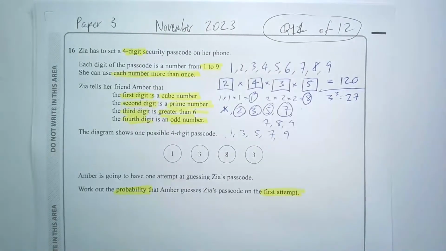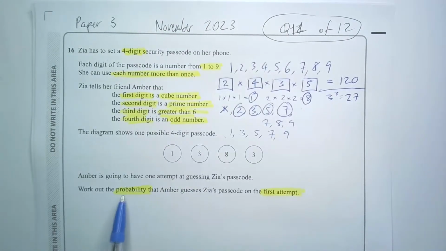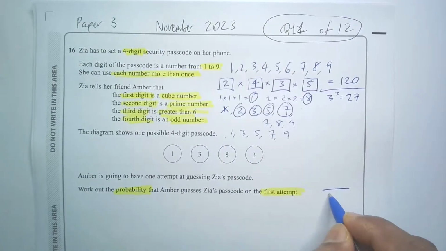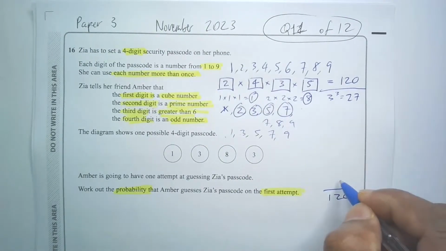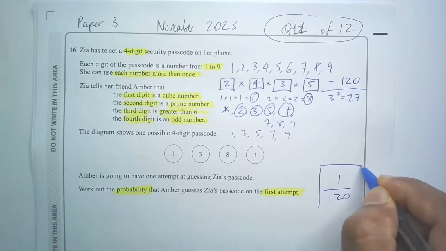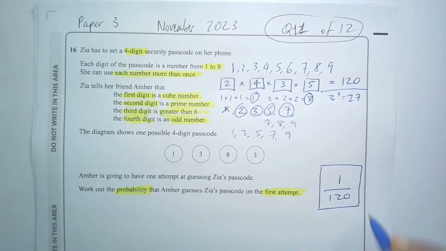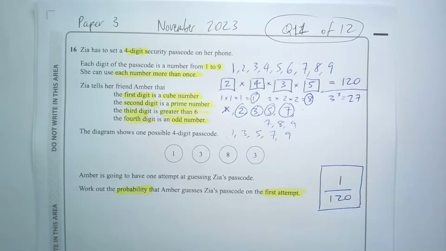Okay, now it's a probability. So 120 is my denominator, and work out the probability. She has 1 attempt. So 1 out of 120 is my final answer. All right, so hopefully you got that right.